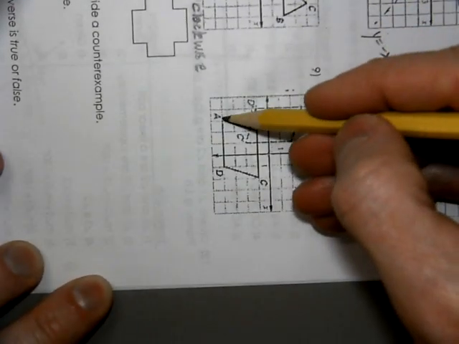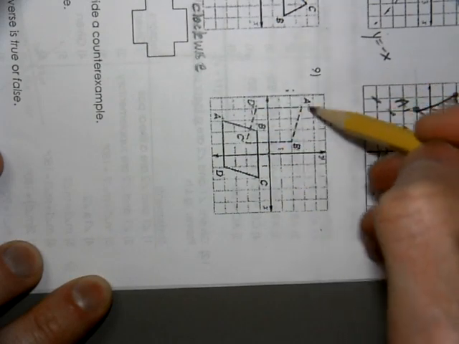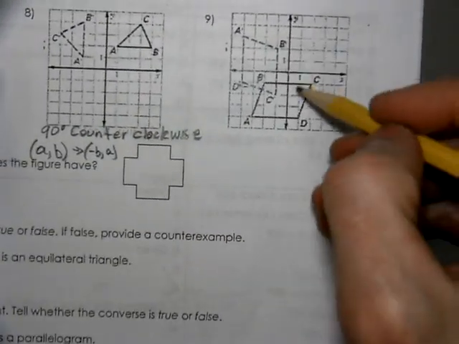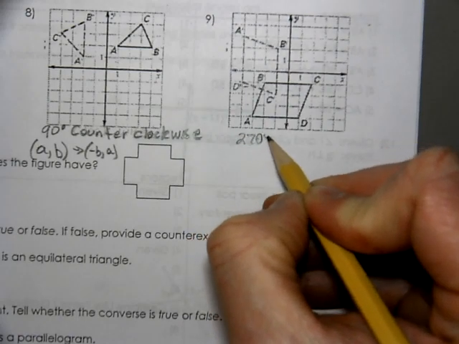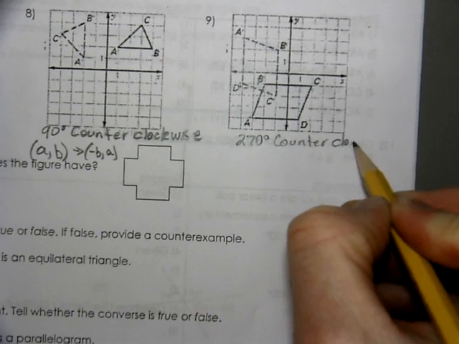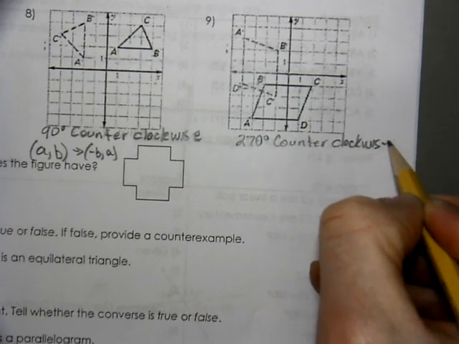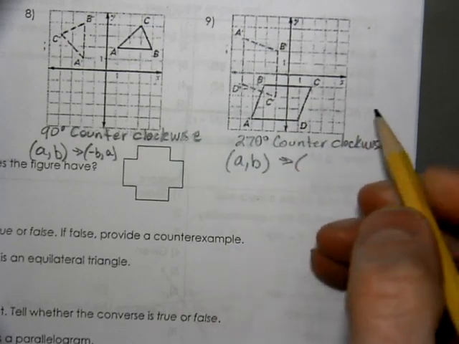So that's 180 total. 270 degrees got the A to be pointing straight up, just like the dotted picture was. So by rotating our picture, we can see that this is a 270 degrees counterclockwise.